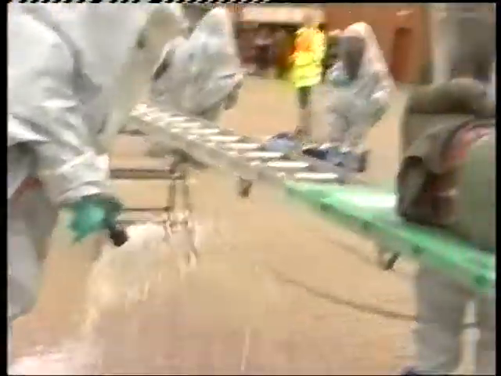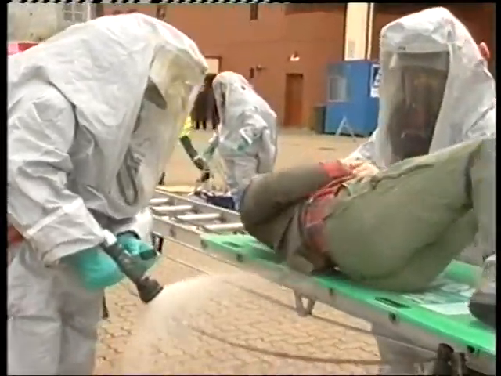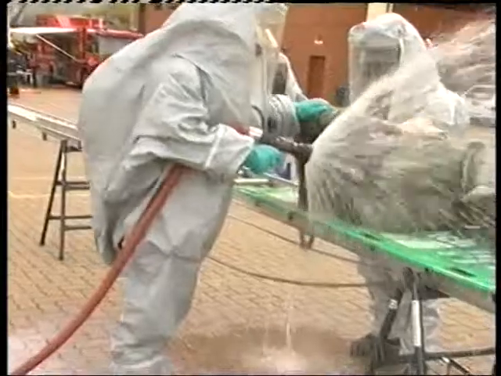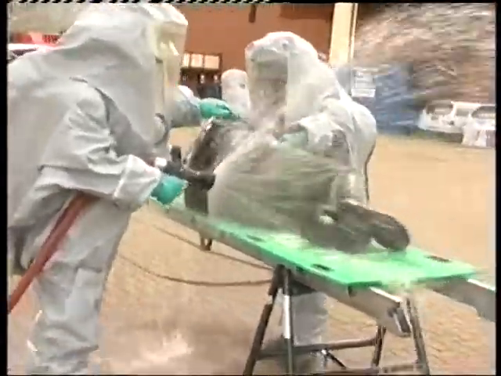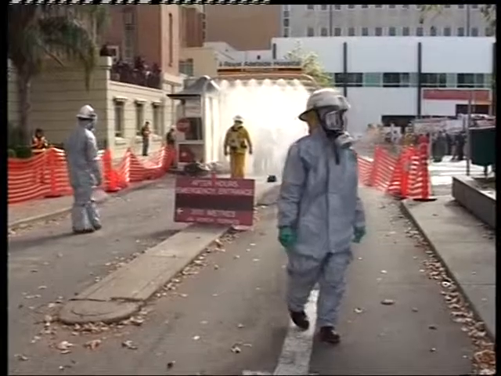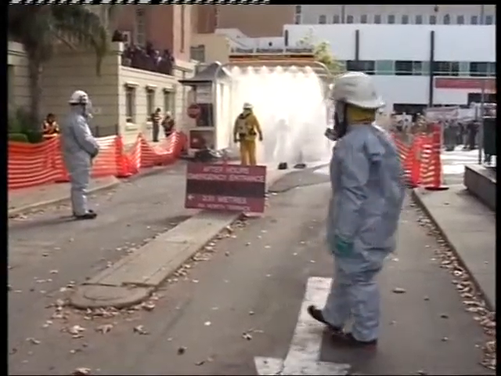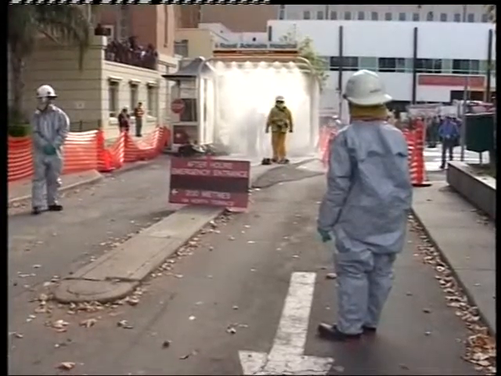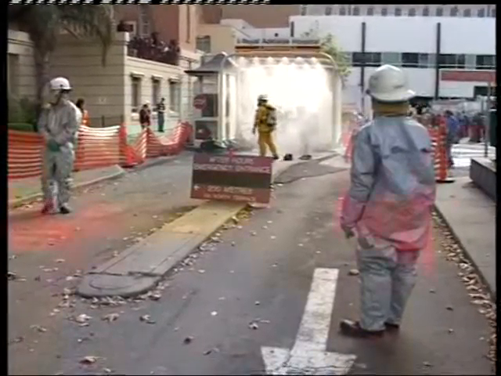Decontamination is a process to prevent, reduce, and control contamination of a person or the environment, and may be a physical or chemical process. Until recently, decontamination of the Australian public in the street was something only ever talked about and never actually done. But in the current climate, it is a very real possibility at hazmat incidents.